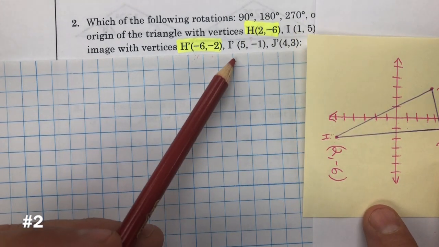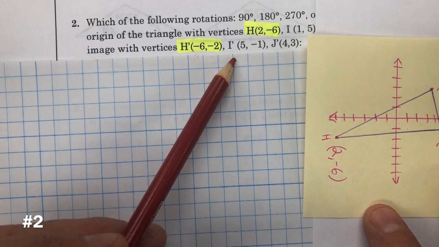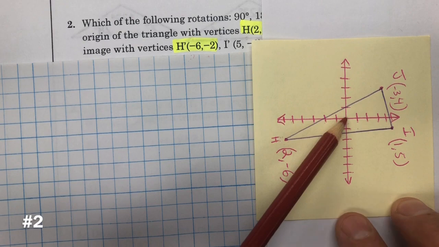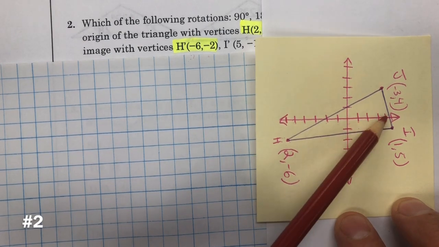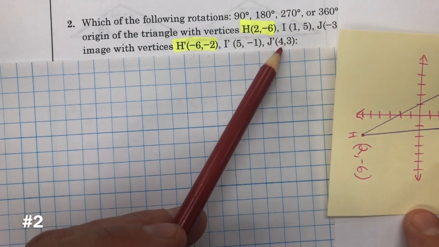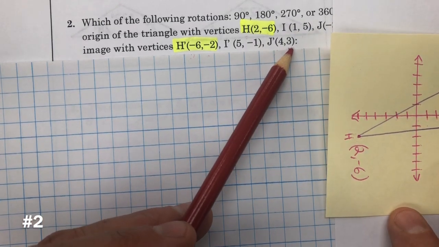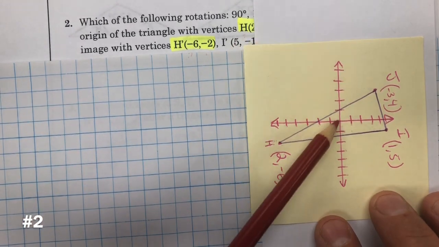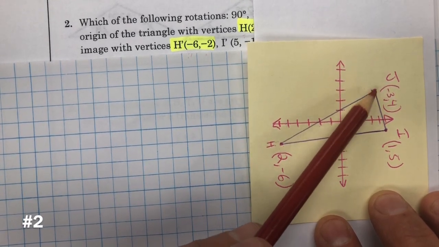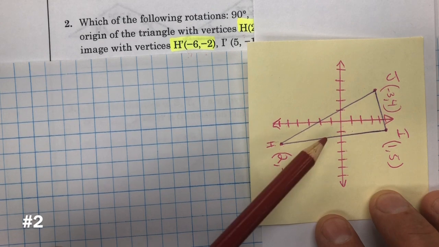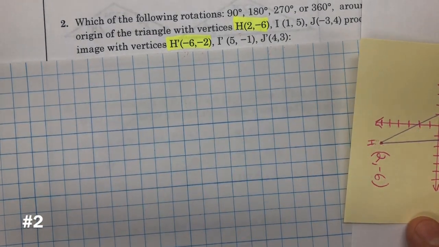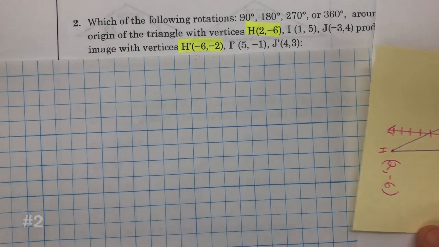Well, let's check the other ones. I should be at 5, -1. So 5, 1, 2, 3, 4, 5, -1. That works. And then let's go ahead and try J', 4, 3. So 4 on the x, 1, 2, 3, 4. 1, 2, 3 on the y. So we do get these three vertices. So it's a 90 degree rotation.